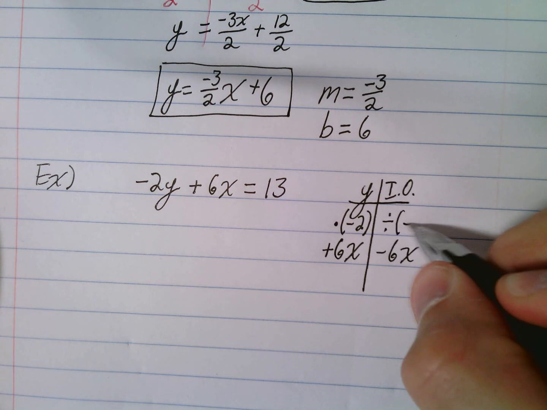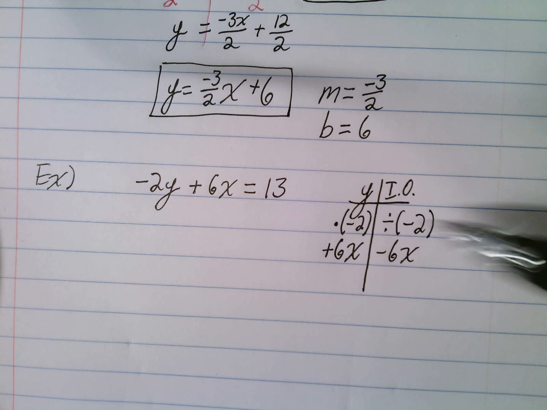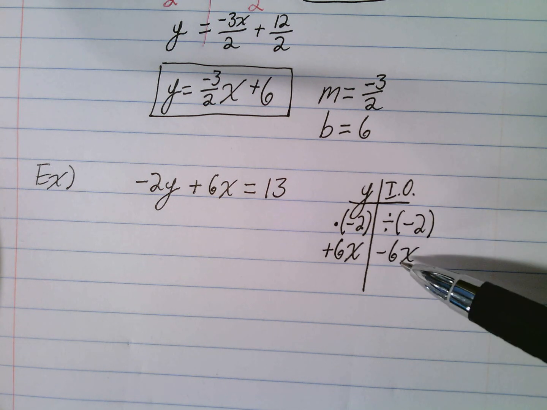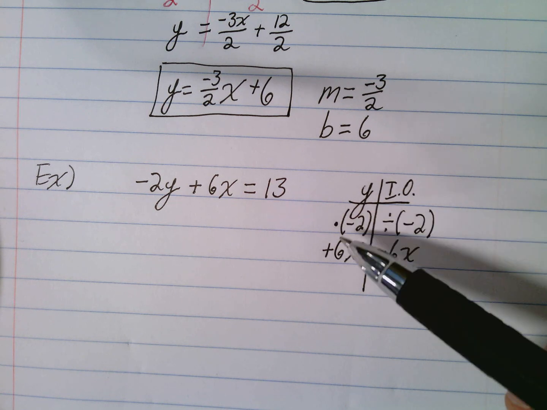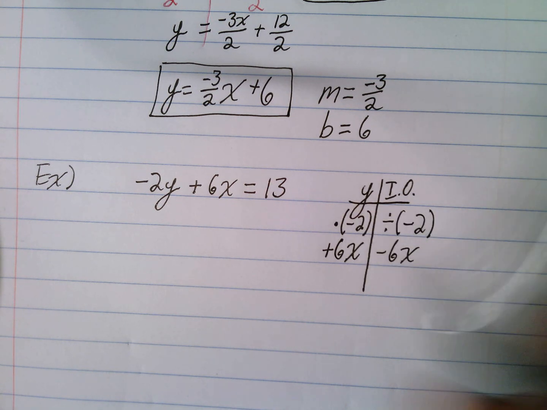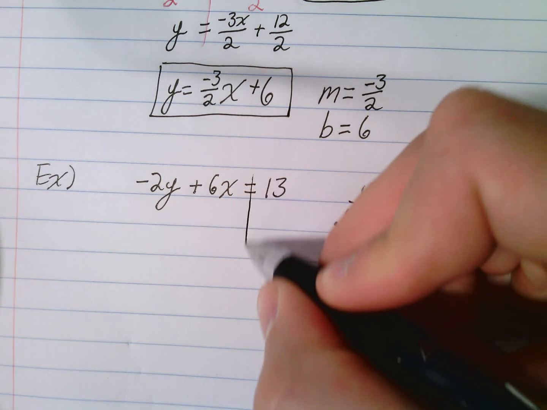Yep, divide by negative 2. Good. So to undo them, the opposite of adding 6x is subtracting 6x. And the opposite of multiplying by negative 2 is dividing by negative 2. So we can draw our little river here again.